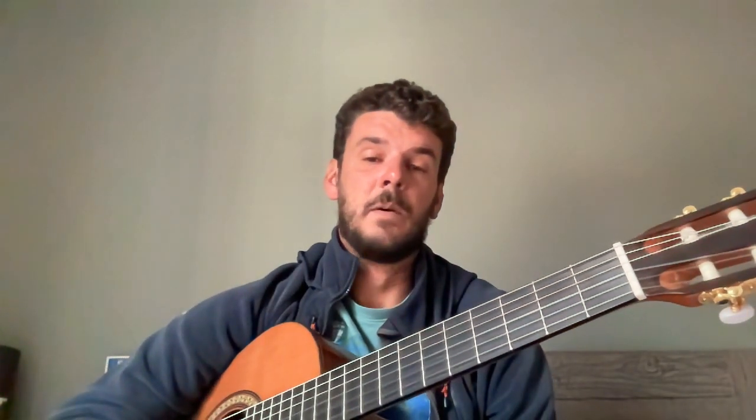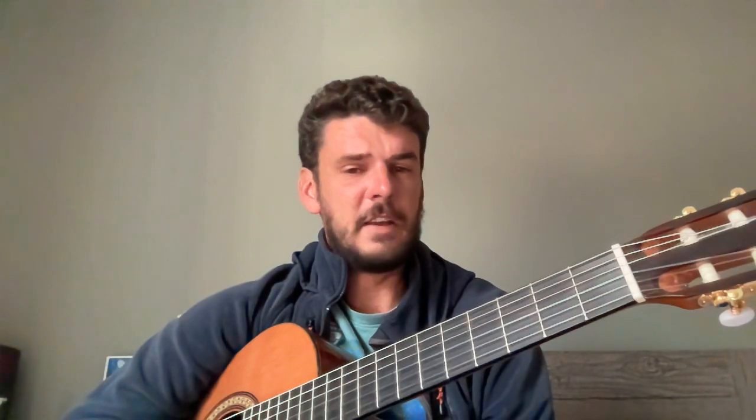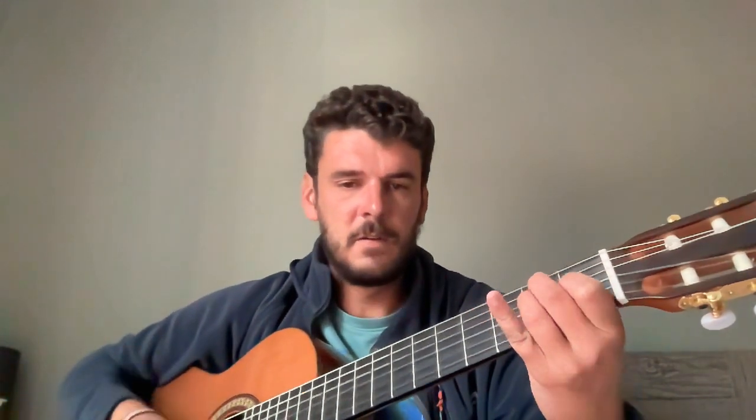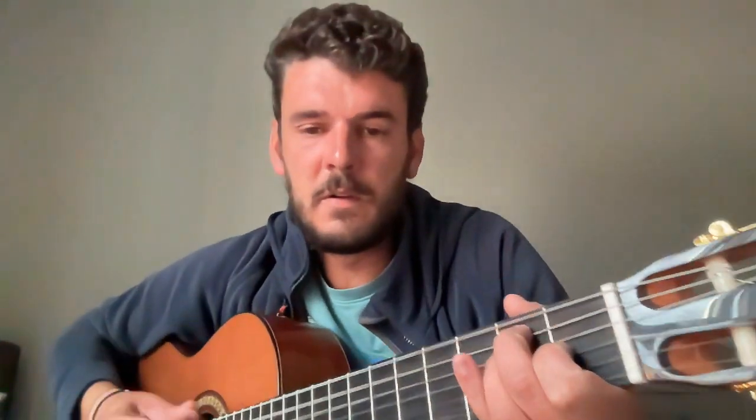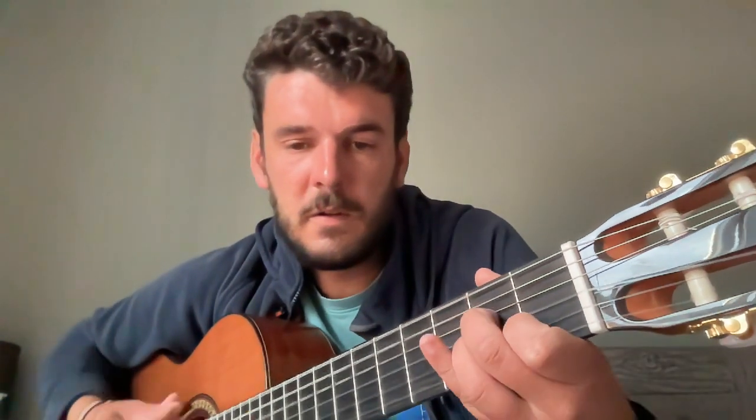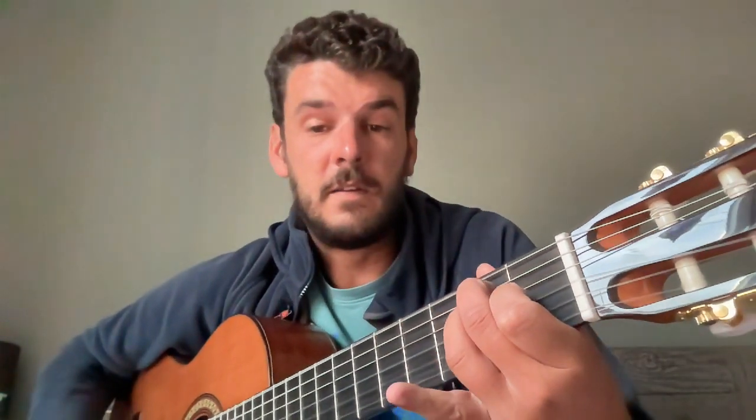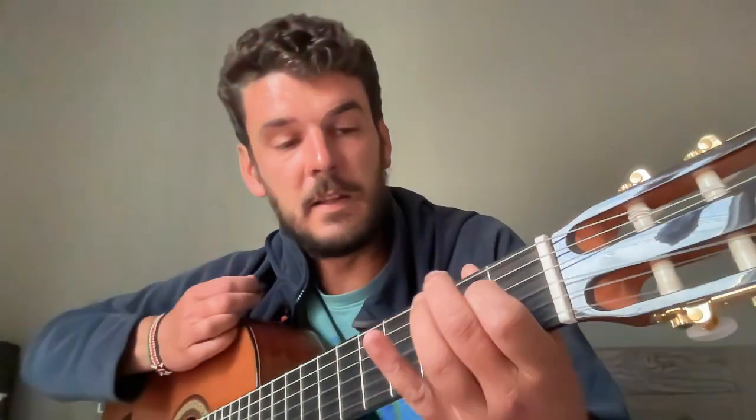And the guitar is a Spanish instrument, and they like G and E minor. So the guitar is kind of tuned for E, E minor, G naturally. So you can do stuff like this. So that's E, this position.